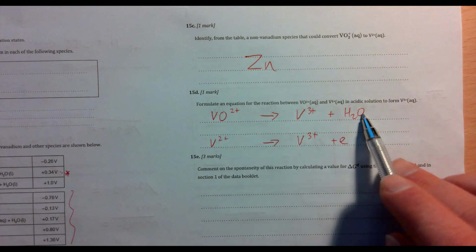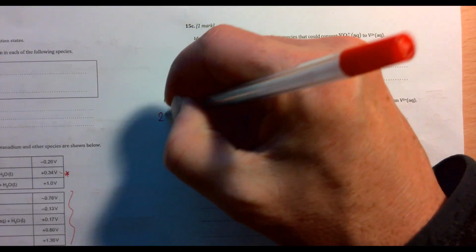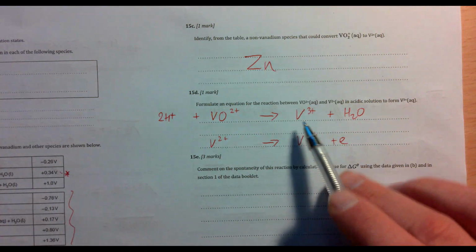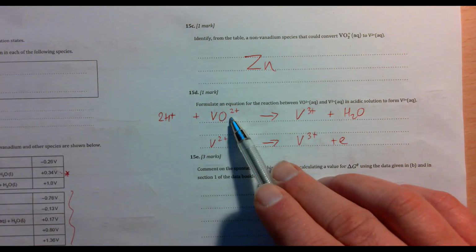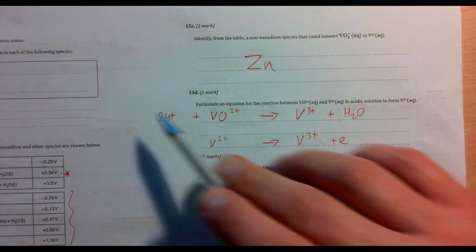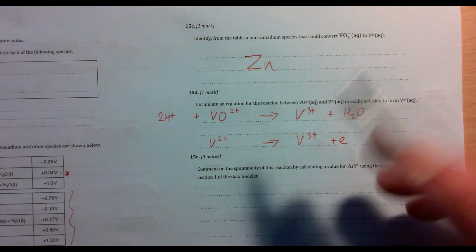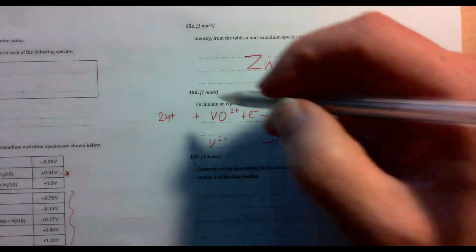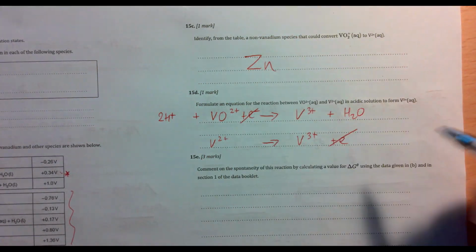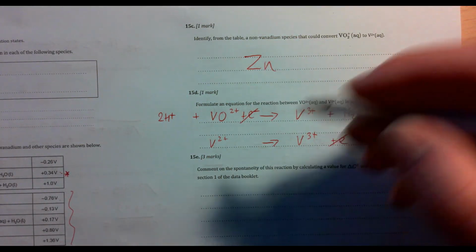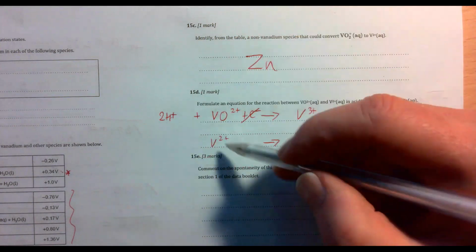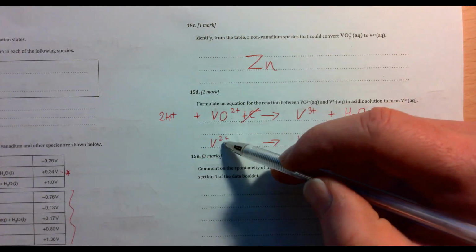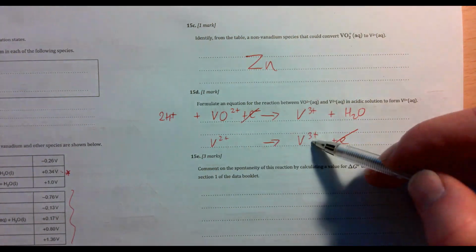One oxygen, 2 hydrogen ions, and this side is now 1, 2, 3 plus 3. What have I done wrong? 1, 2, 3, 4, and this is plus 3, so we need an electron here, and then just balance them by cancelling the electrons. So you've got 2H plus, VO2 plus, V2 plus goes to 2 V3 plus.